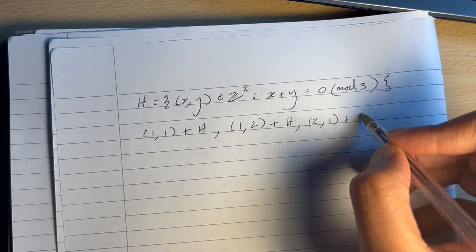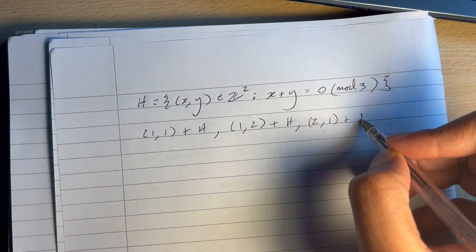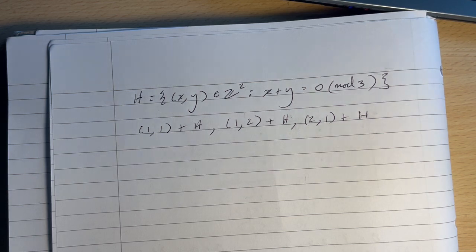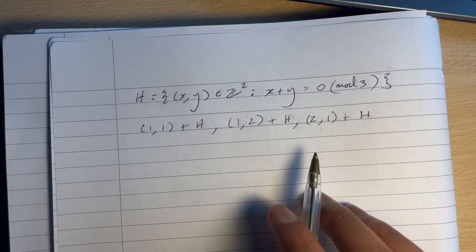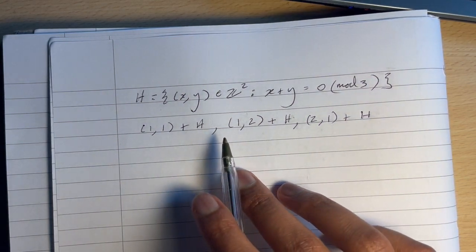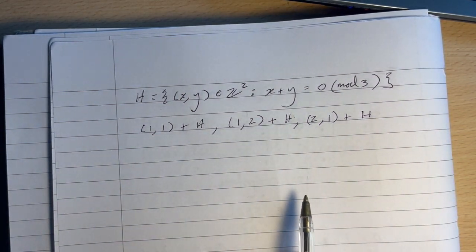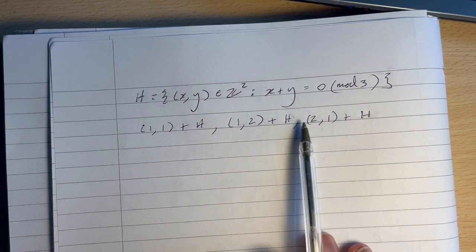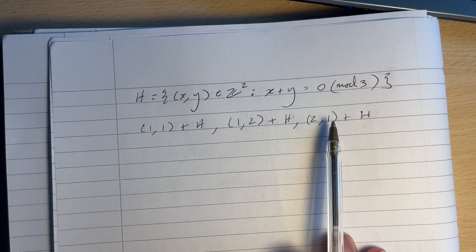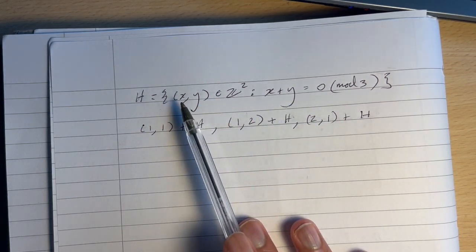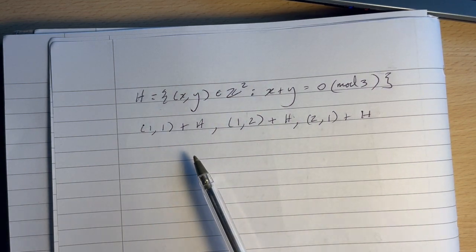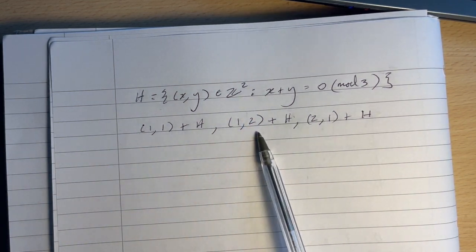Plus H. Okay, so it might be possible to see right away which two are equal, right? One way you can do it is you can subtract them, and then you see whether you get an element in H. Subtract two of them and you see whether or not you get an element in H. So the answer is these two.